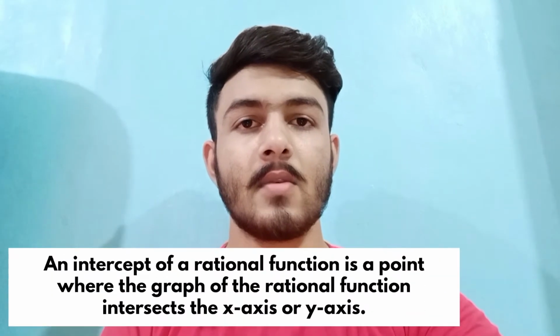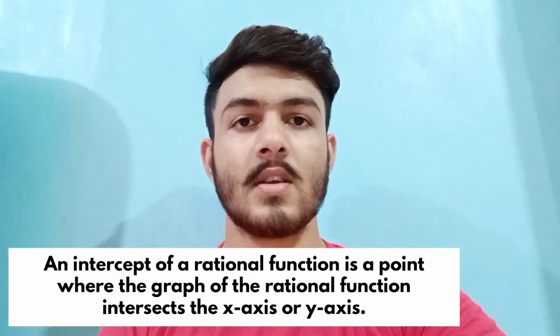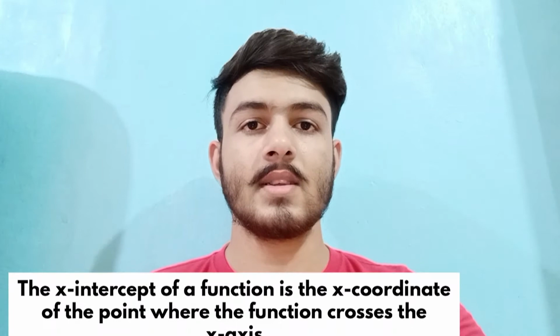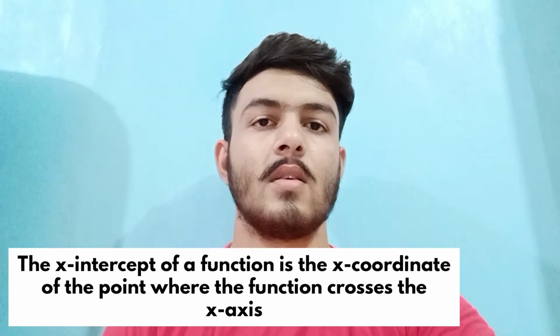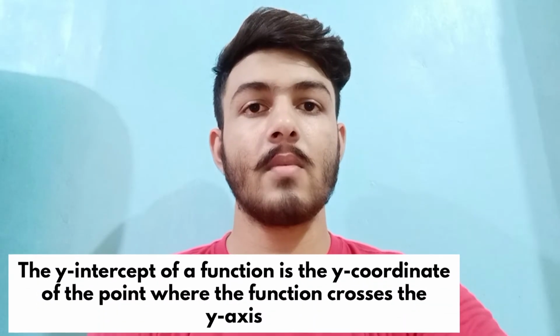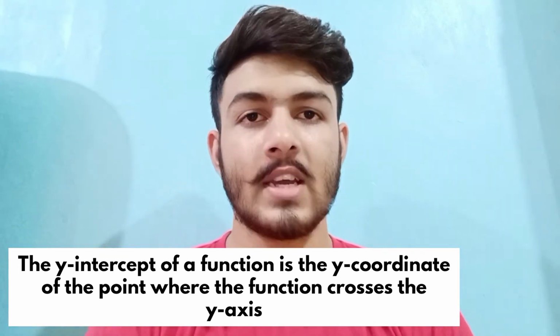Intercept. An intercept of a rational function is a point where the graph of the rational function intersects the x-axis or the y-axis. The x-intercept of a function is the x-coordinate of the point where the function crosses the x-axis. To find the x-intercept, set y equal to 0 and solve for x. The y-intercept of a function is the y-coordinate of the point where the function crosses the y-axis. To find the y-intercept, set x equal to 0 and solve for y. I will give you some examples.